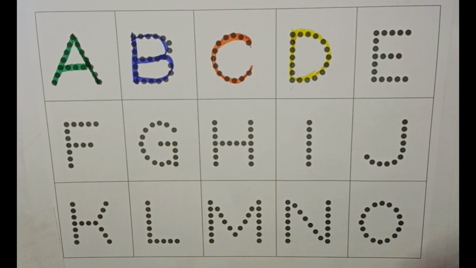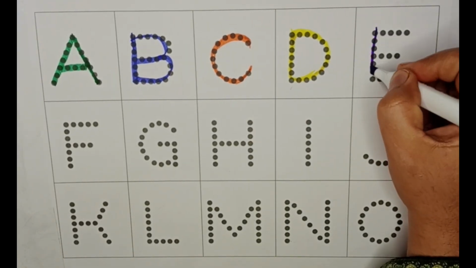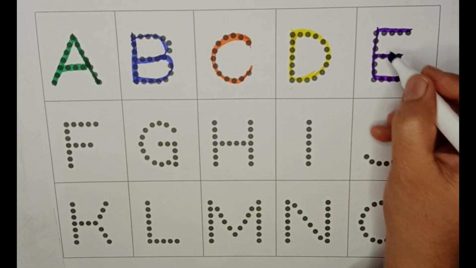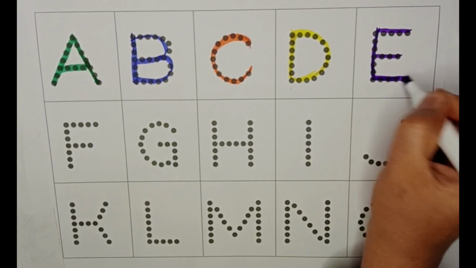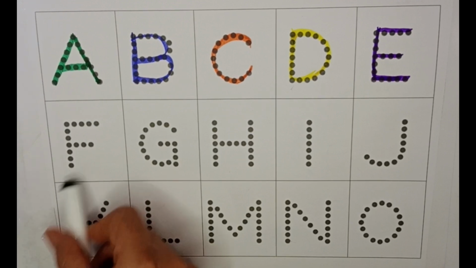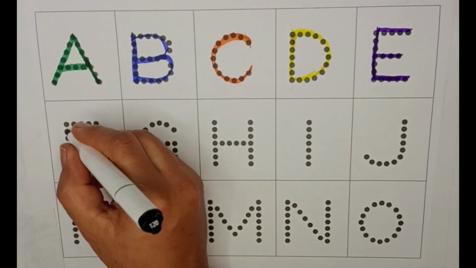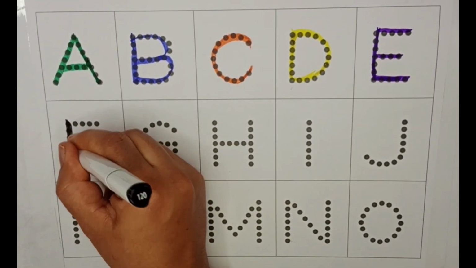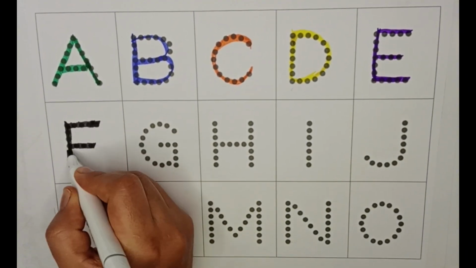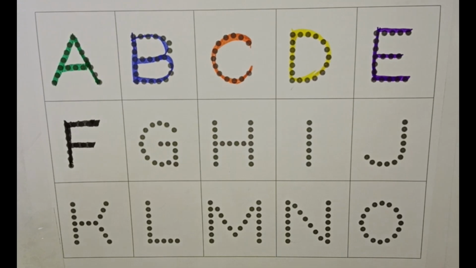E. E is for elephant. Color is purple. F. F is for fish. Color is black.